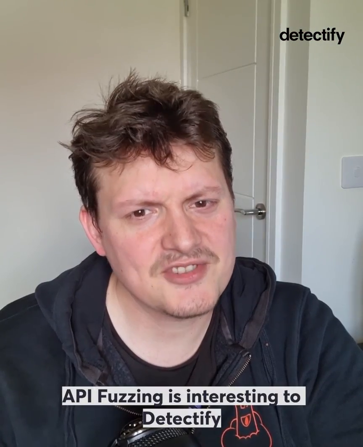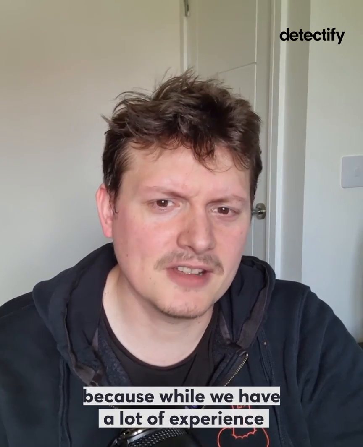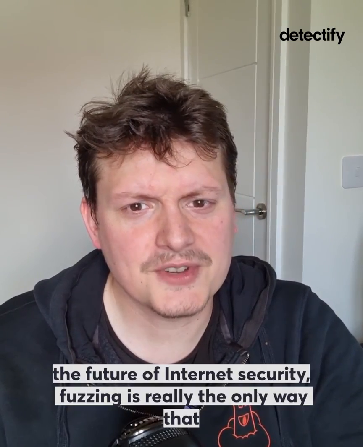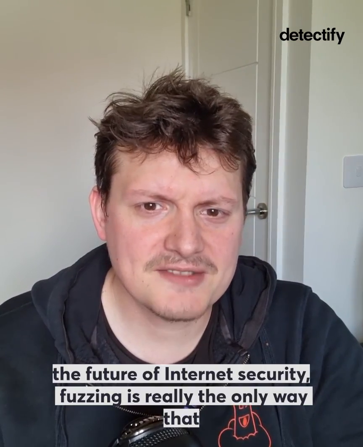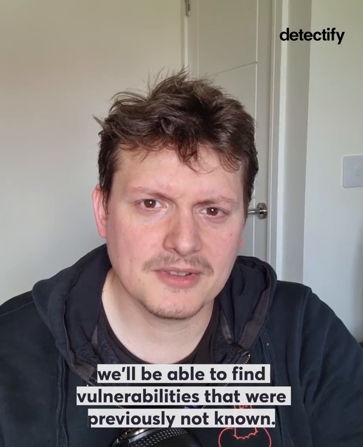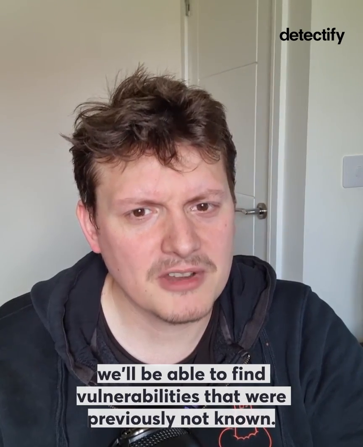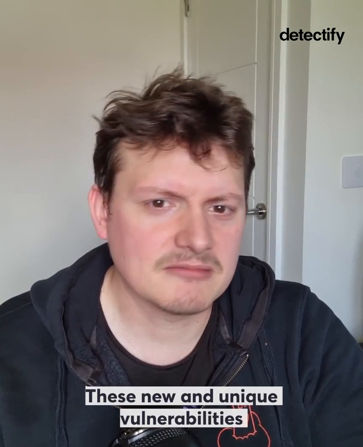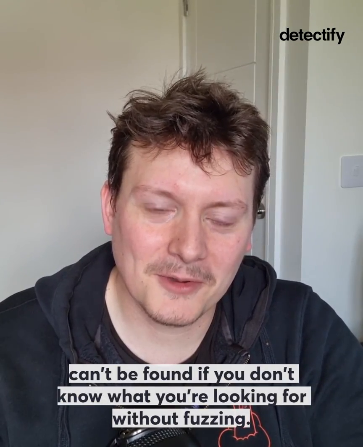API fuzzing is interesting to Detectify because while we have a lot of experience looking for known vulnerabilities in CVEs and software, we know that if we want to drive the future of internet security, fuzzing is really the only way that we'll be able to find vulnerabilities that were previously not known. These new and unique vulnerabilities can't be found if you don't know what you're looking for without fuzzing.